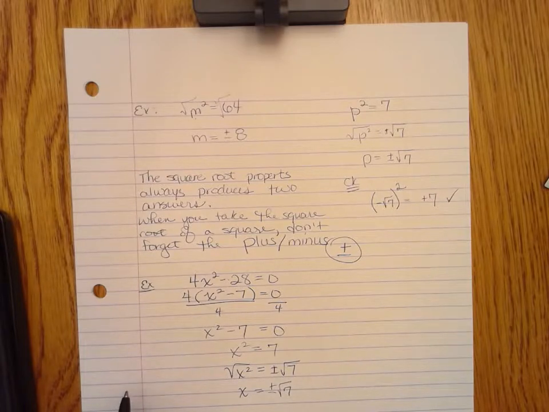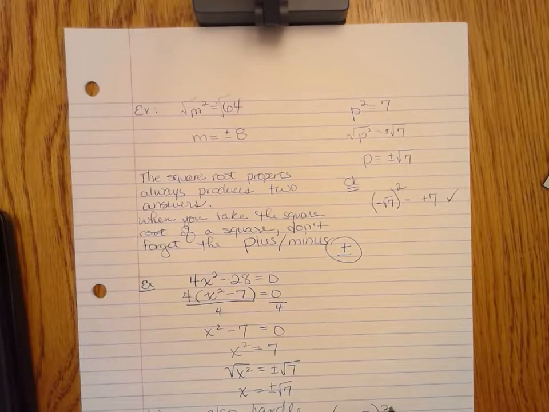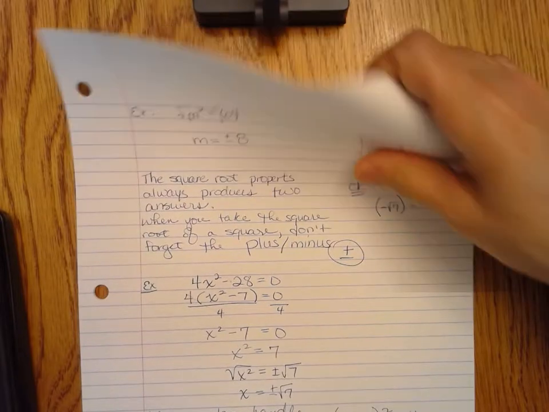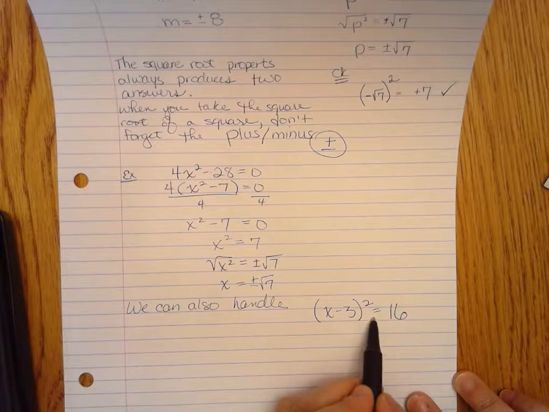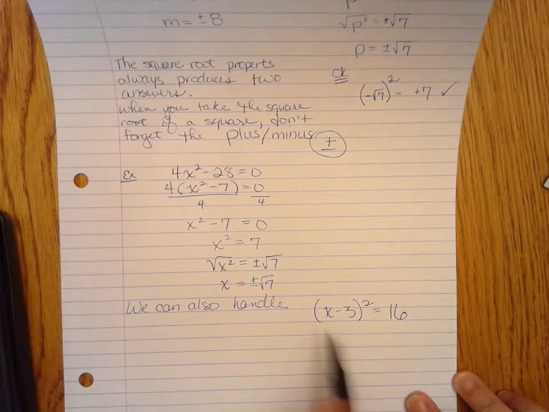Let's see. Okay, so what's the point of this? Because we can also handle these. x minus 3 squared equals 16. Easily.